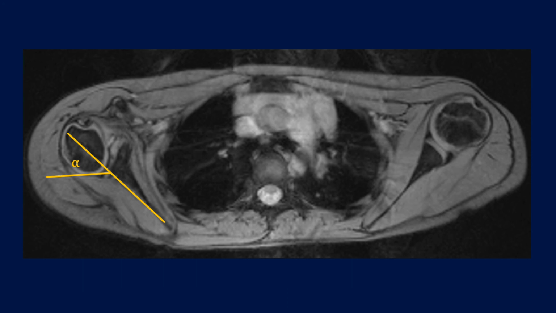We can also measure the alpha angle, very similar to ultrasound, by drawing a line along the posterior surface of the scapula through the bony prominence of the scapula, and then drawing a line tangential to the humeral head. In this case, the alpha angle is increased due to the posterior subluxation and glenoid dysplasia.